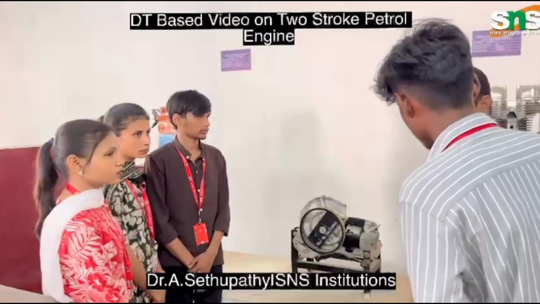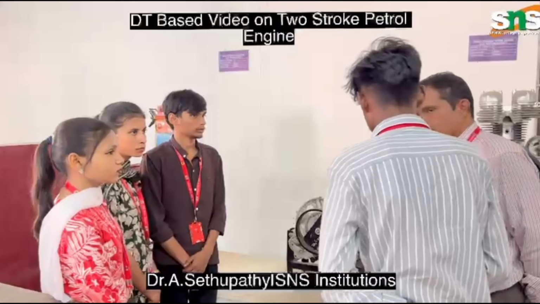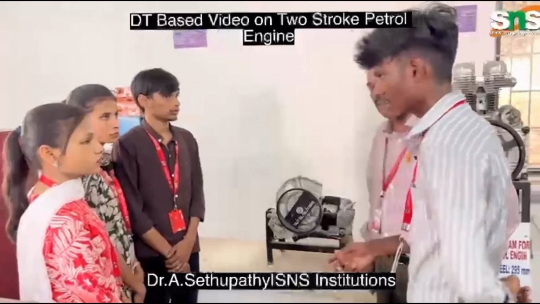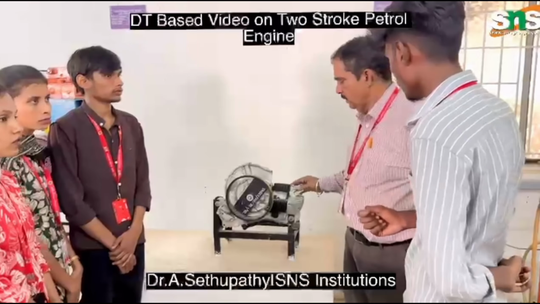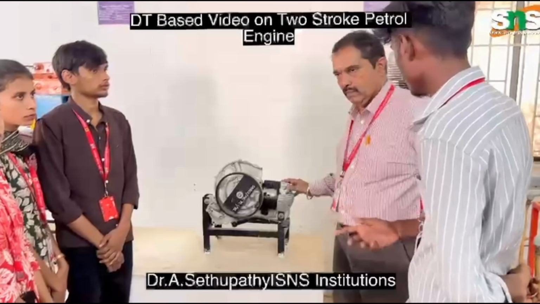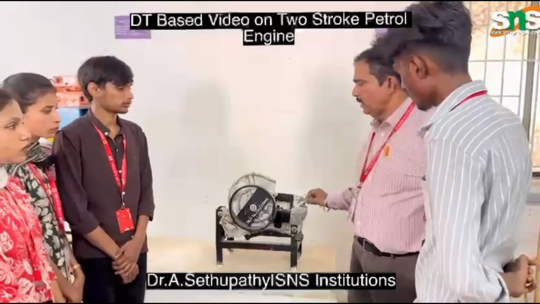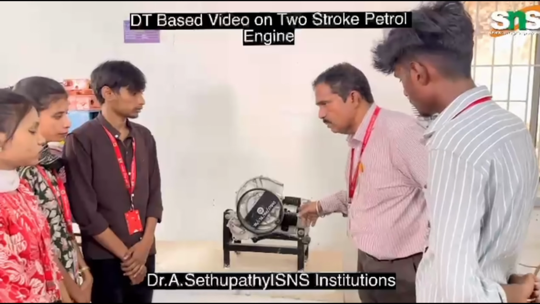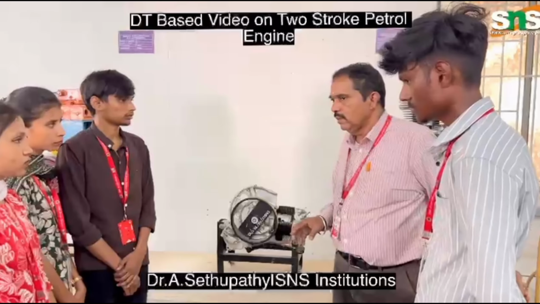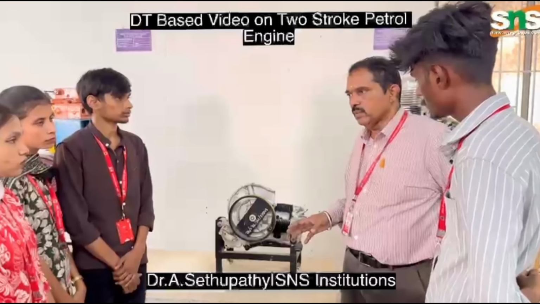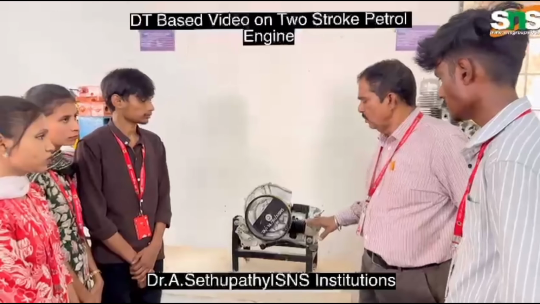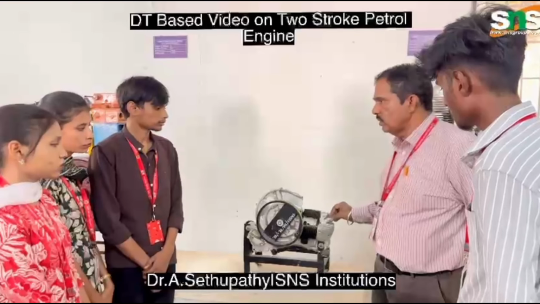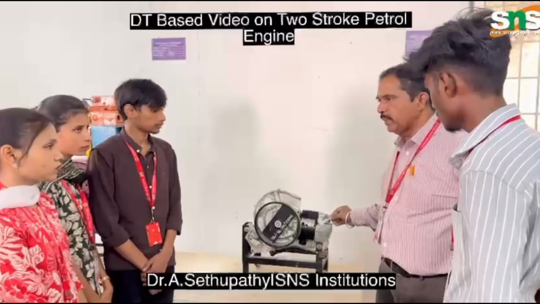What are the issues? The carbon is deposited on the spark plug, where the spark is produced. Now the spark is not effective. At that time, the engine does not work, due to more heat. So this is the main problem.